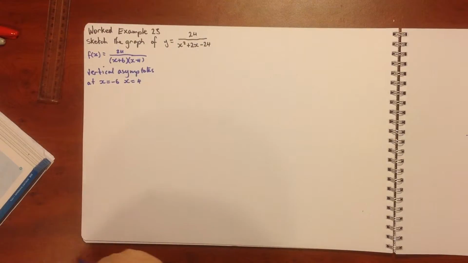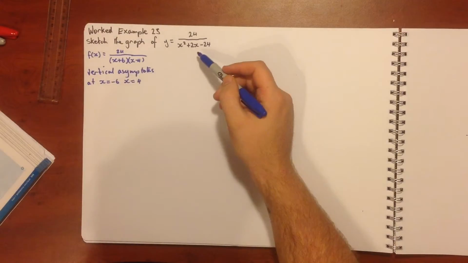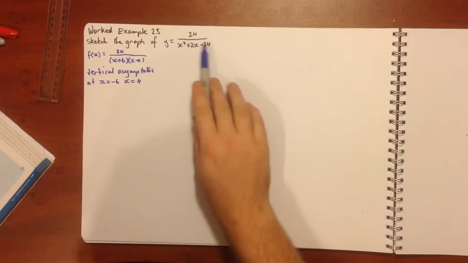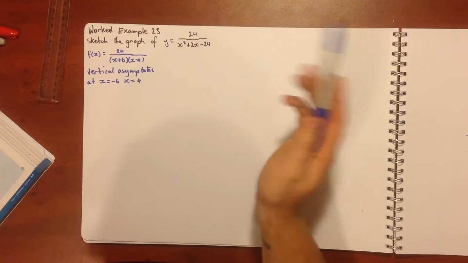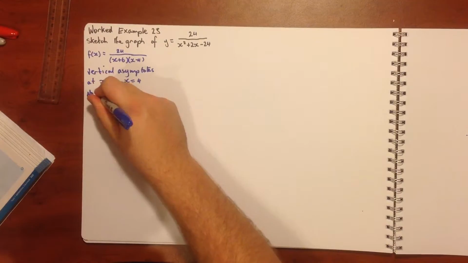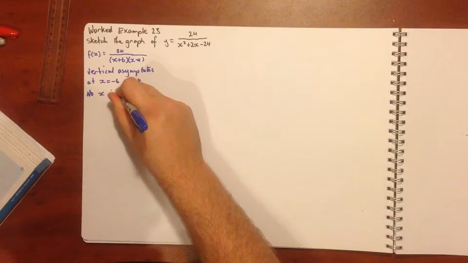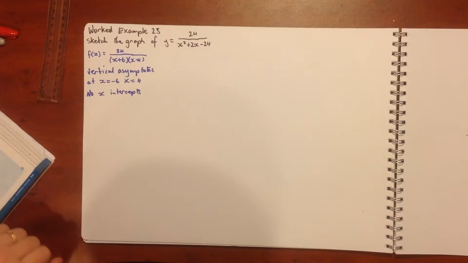We want to find the x-intercepts. The problem we've got there is that when y equals 0, we'd multiply everything across and end up with 0 equals 24. That doesn't make sense, which means we have no x-intercepts.